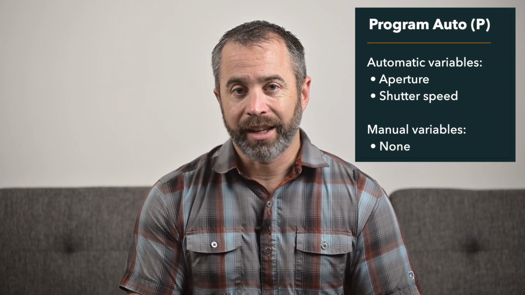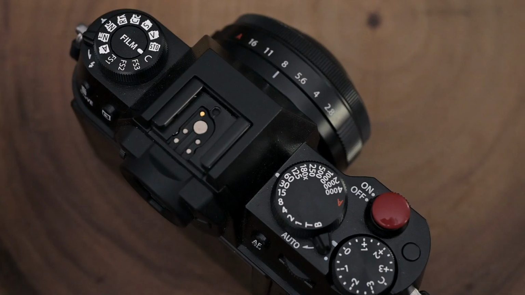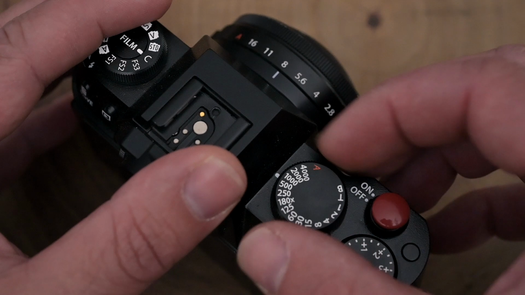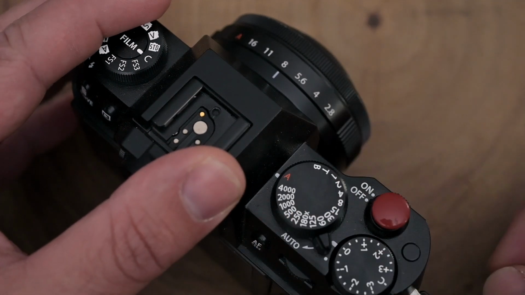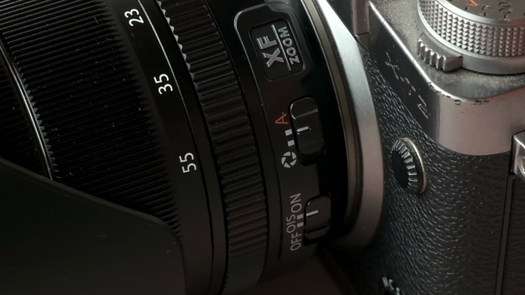The first mode is Program Auto Mode, P, where the camera is in automatic control of both the aperture and the shutter speed. So since the camera is in automatic control, you set the shutter speed dial to A for auto and your aperture control ring to A for auto. Or if your lens has a switch, set it to A.